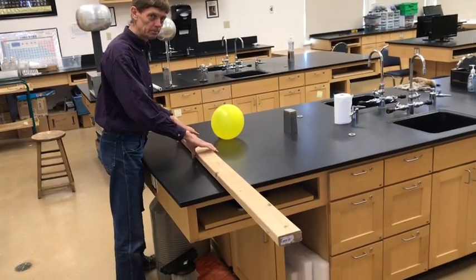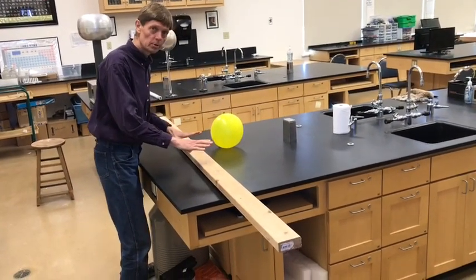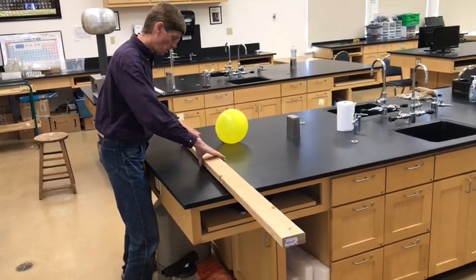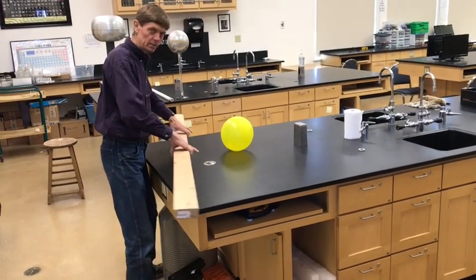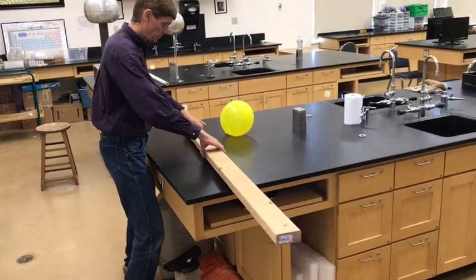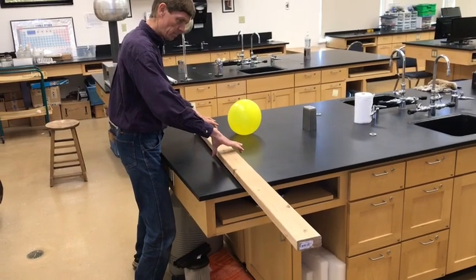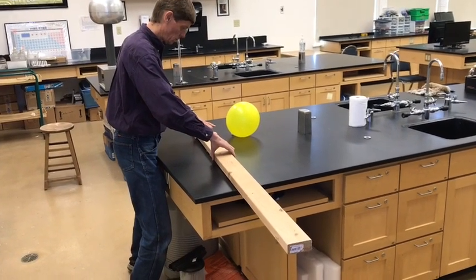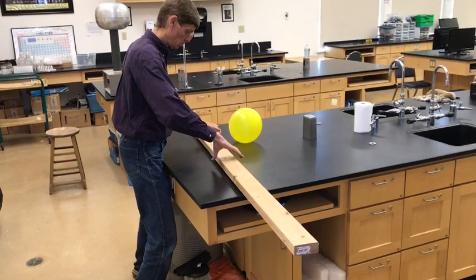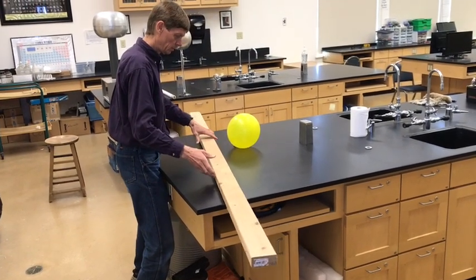All right, you videoing? Mm-hmm. I want to show you the setup here. This is a 2x4 on what's called a watch glass. So there's a piece of glass here. So the whole thing is balanced. Let's see if I can get it balanced again, so that it can pivot pretty easily.